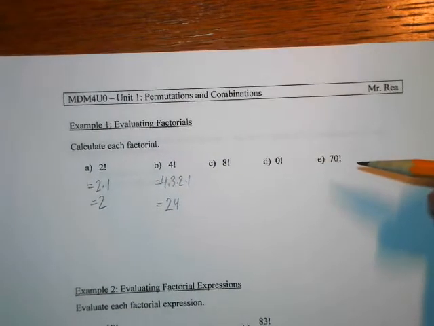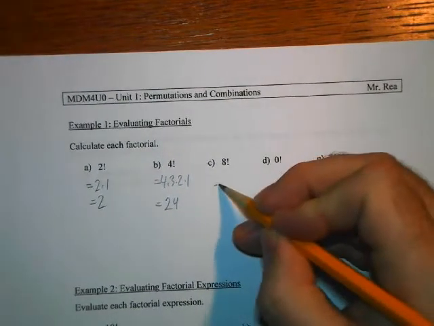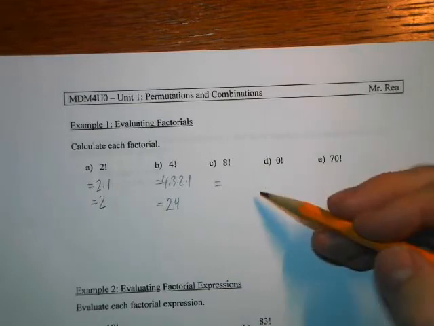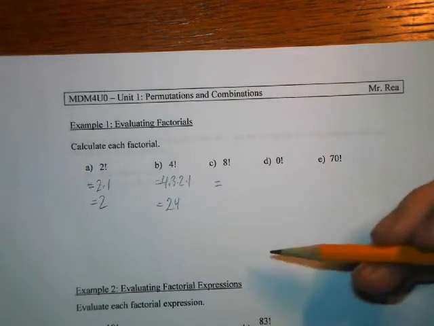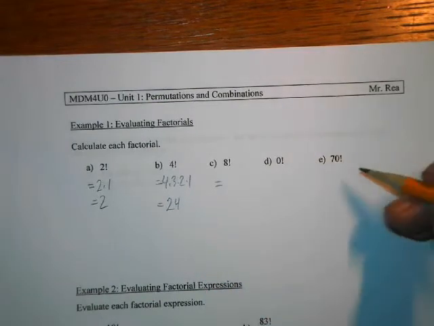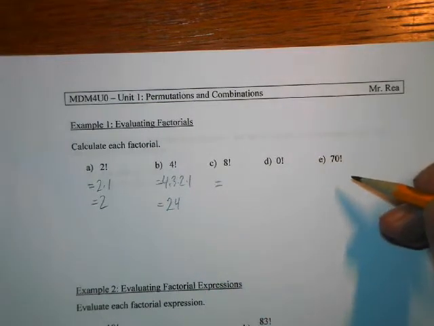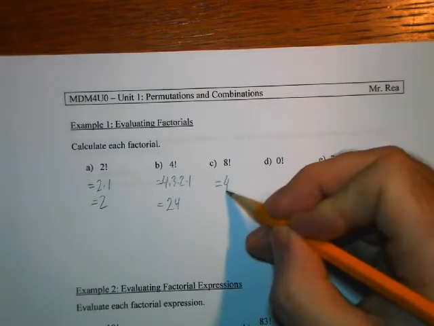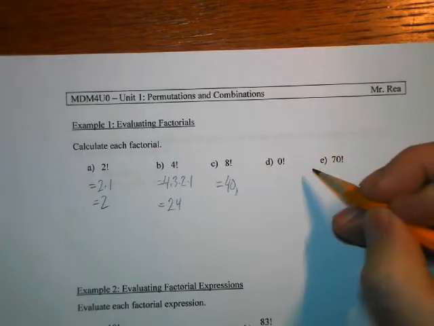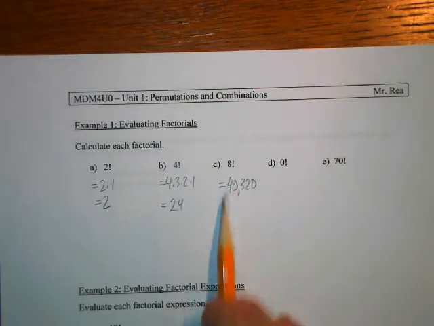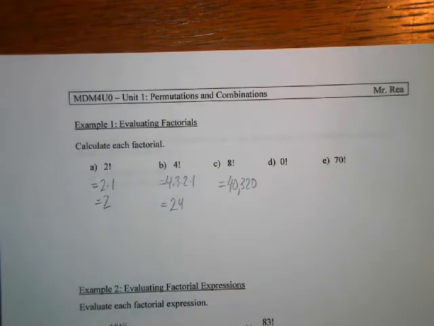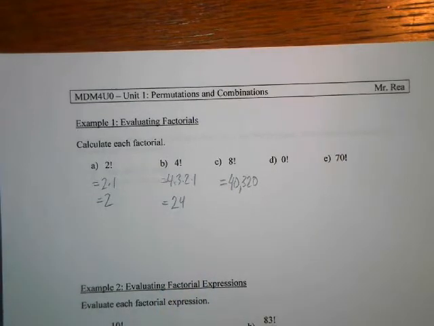And then 8 factorial. I'm not going to write this one out this time, but this would be 8 times 7 times 6 times 5 times 4 times 3 times 2 times 1. On your calculator, this is where the factorial button really helps make it a quicker calculation and avoid mistakes from missing a number. This would be 40,320. You can see how big these numbers become when you have a big number to pick from.